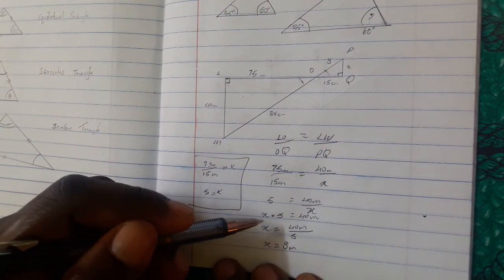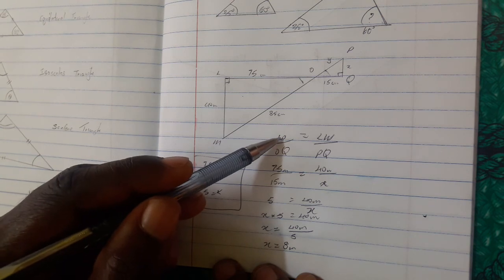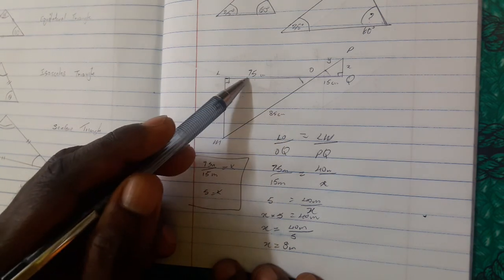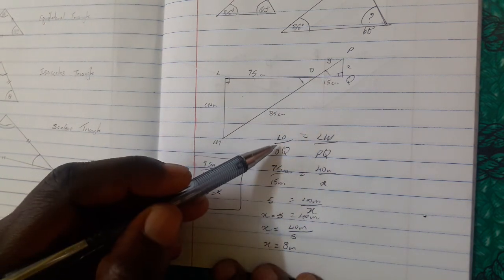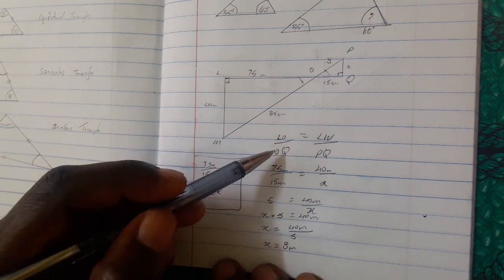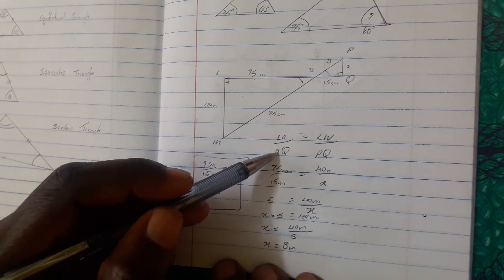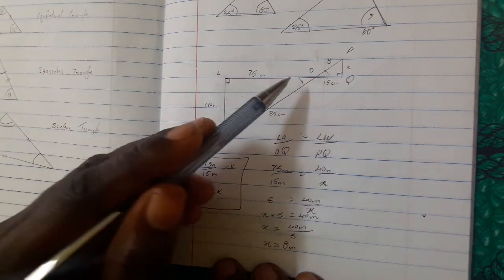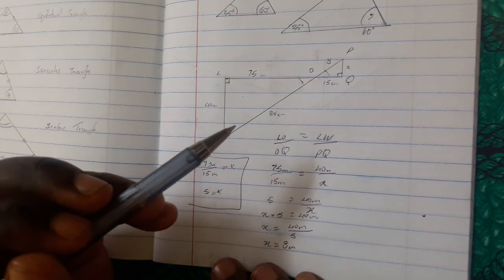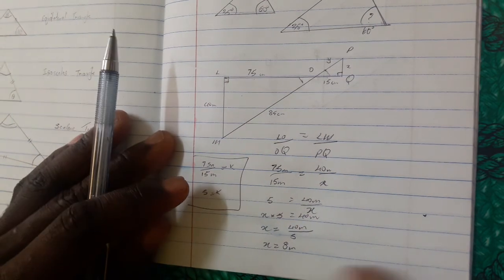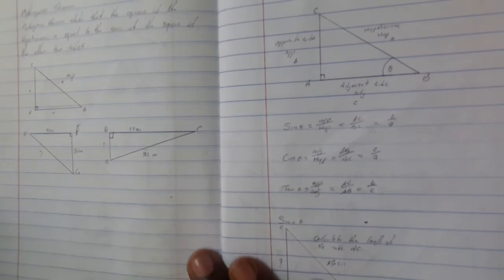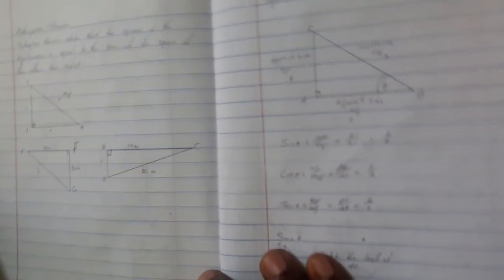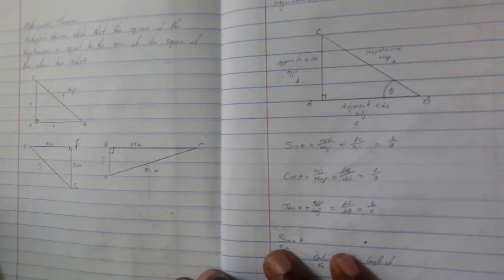You can do the same thing. Put the larger corresponding side above and the smaller corresponding side beneath. This side corresponds to that side. For Y, that will be OM divided by OP, or you can do the other way around. Okay? So that's it for similar triangles. We go on to Pythagoras theorem. This is very, very simple. All right?